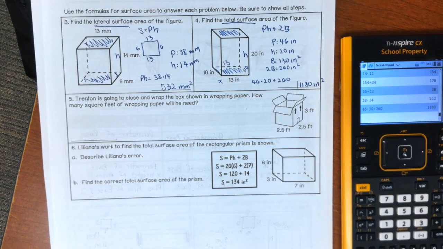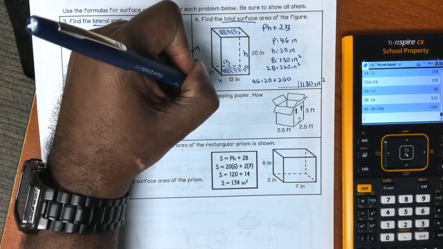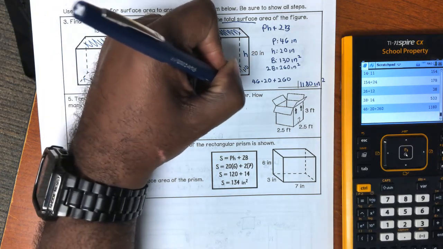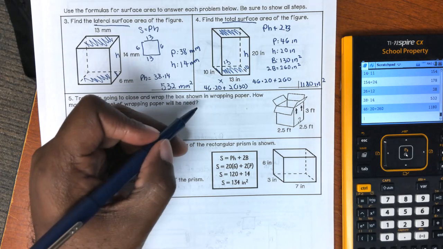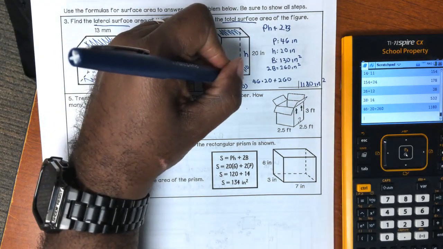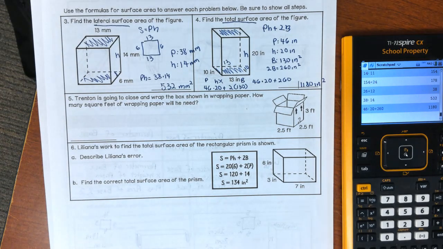Okay? If you were looking for how it would look in our formula, we would say 46 times 20 plus 2 times 130. And we can see our values where this is P, this is H, and this is B. Okay? So that is essentially all there is to finding total and lateral surface area. So let's get into another type of application where they don't tell us exactly what to do.